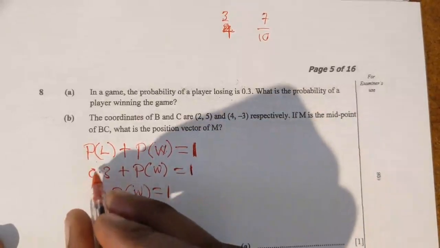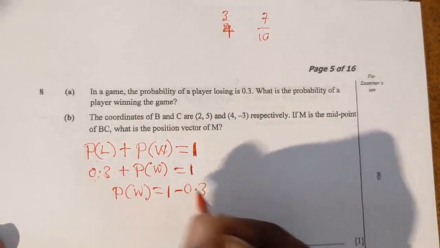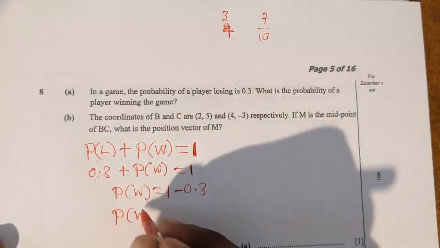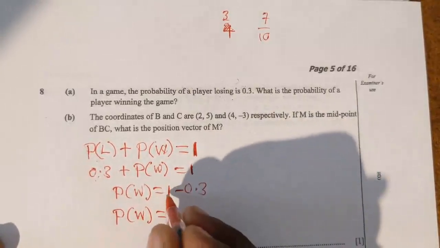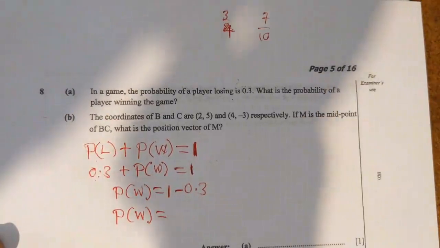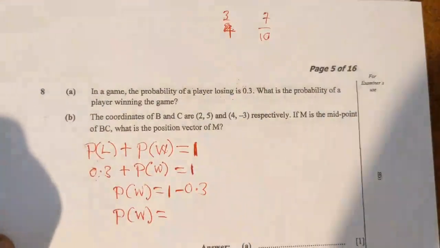This is an equation. You just collect the terms, so the probability of a player winning is equal to 1, and the 0.3, when it comes to this side, becomes negative 0.3. Then the probability of a player winning is equal to 1 minus 0.3. This is just 0.7 when you subtract.